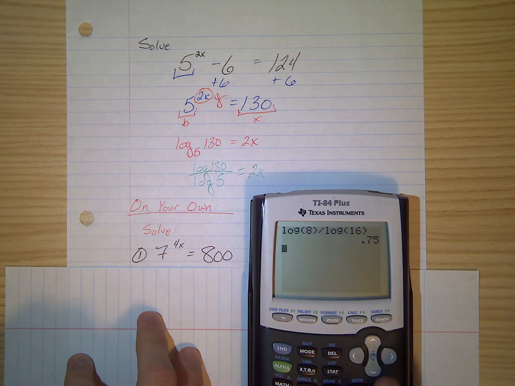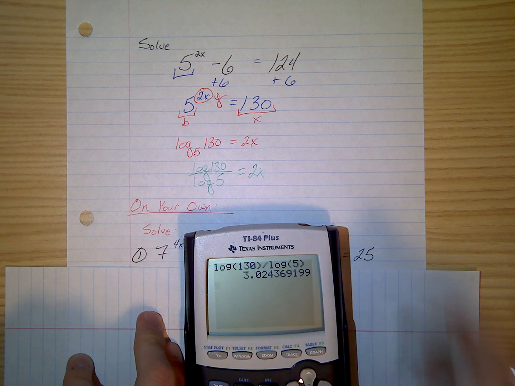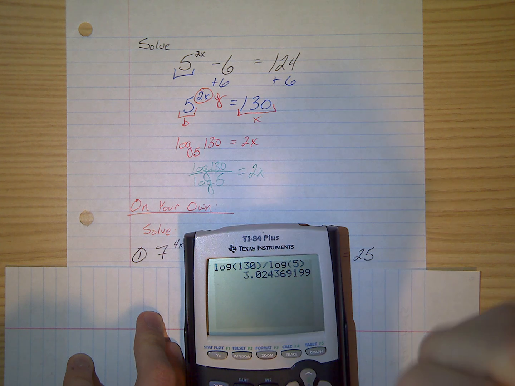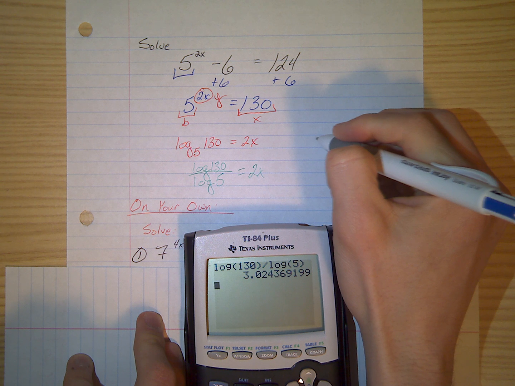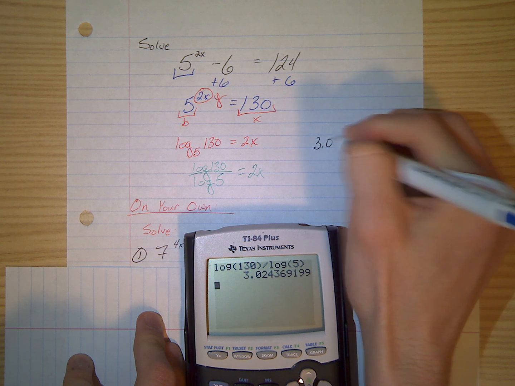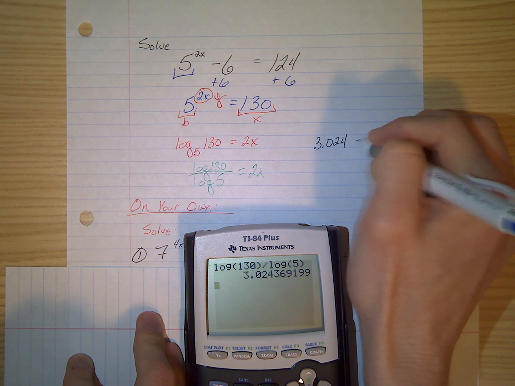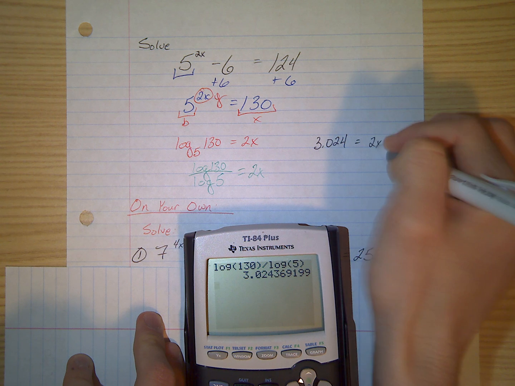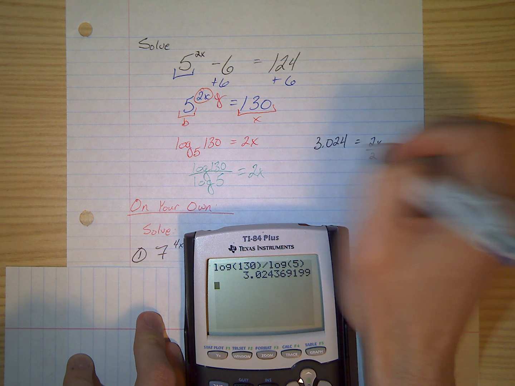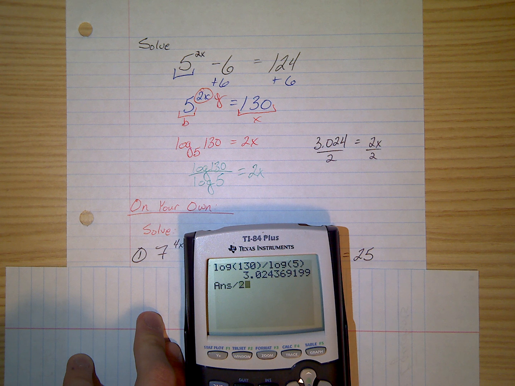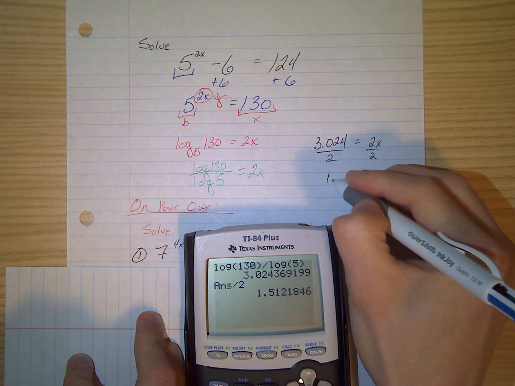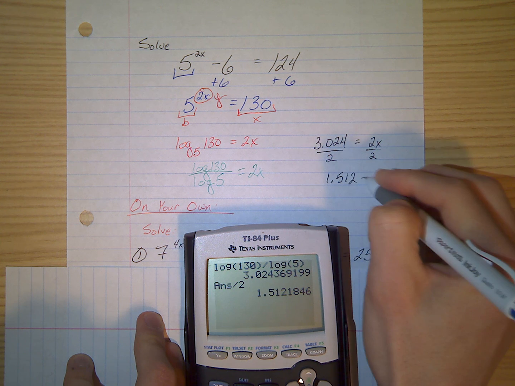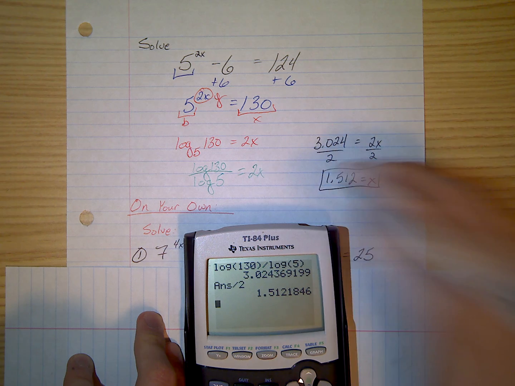Using our calculator, log of 130 divided by the log of 5. When it doesn't come out evenly like that, I want you to put 3 decimal places. So we have 3.024 is equal to that 2x. And then we just divide by 2. So 1.512 is what x would equal in this case.